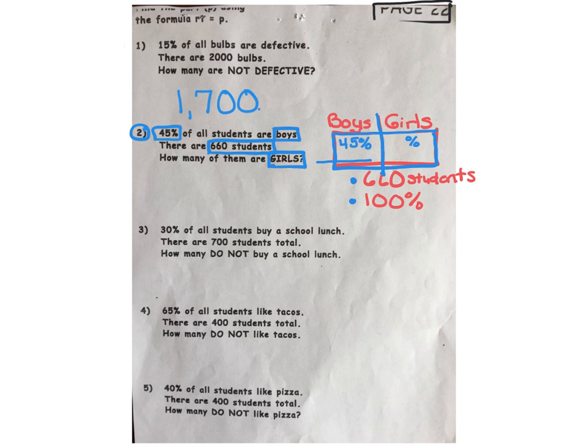Simply take the percent total, 100%, found here, and subtract the 45%, which we know makes up the boys part of the bar. When we subtract, we see that 55% of the population is made up of girls.